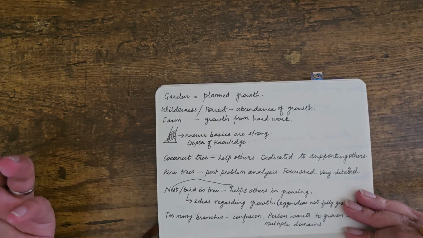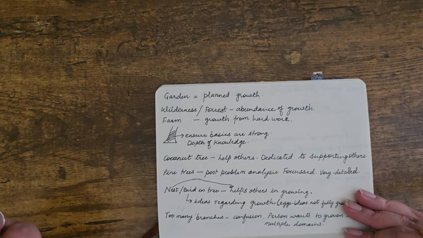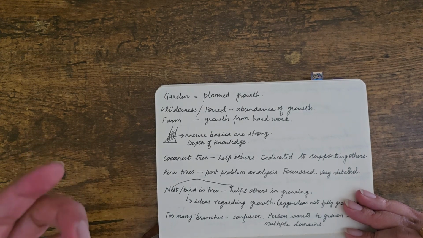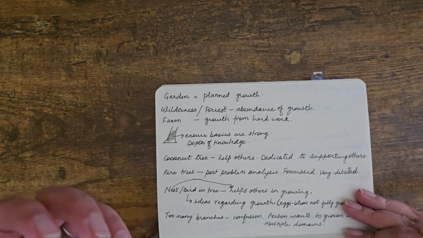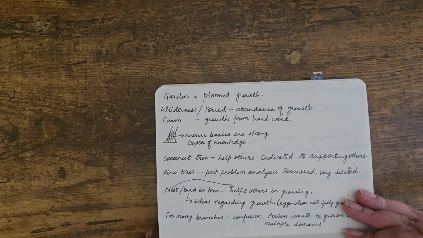If they've drawn pine trees, they are very detail oriented. They tend to do like a postmortem or post problem analysis, like what went right, what went wrong. They're quite detail oriented and focused.